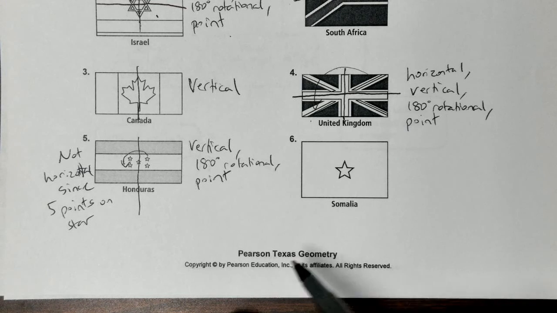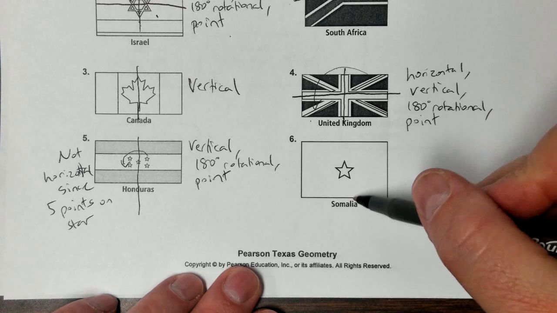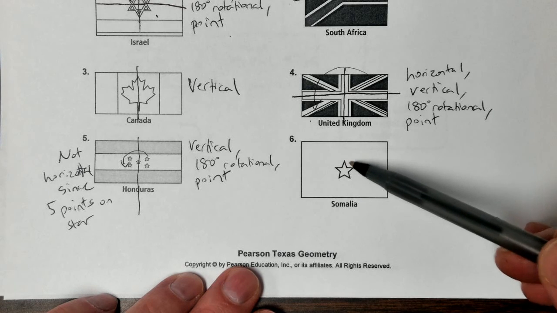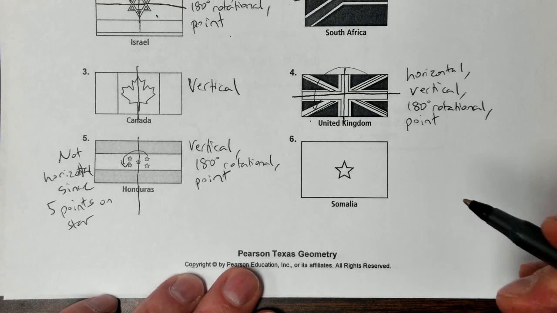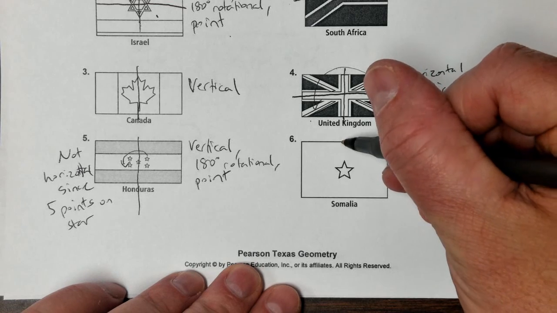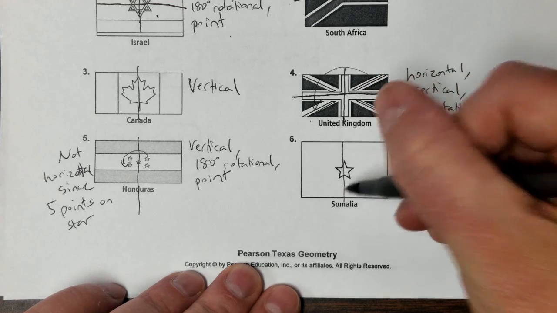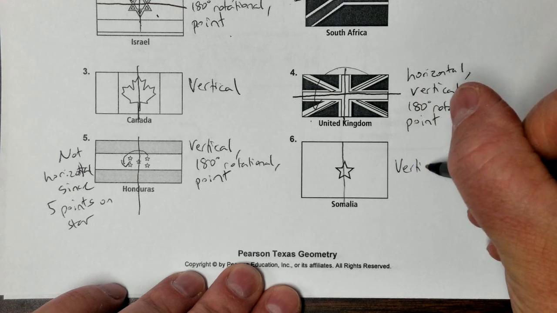Okay, then the last one, this is the Somalia. Since it's 5-pointed, it's not horizontal, it's just vertical. So right down the middle, vertical.